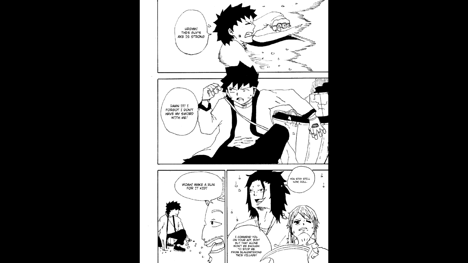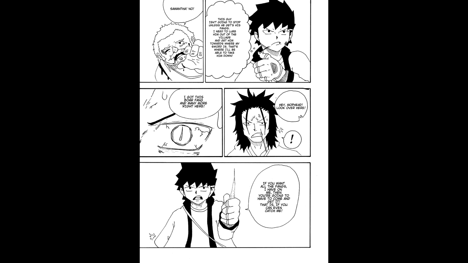So yeah, page 21, boring as hell. A boring ass page. Page 22, there really isn't anything I have to say about this page, according to my notes. So let's go to page 23.